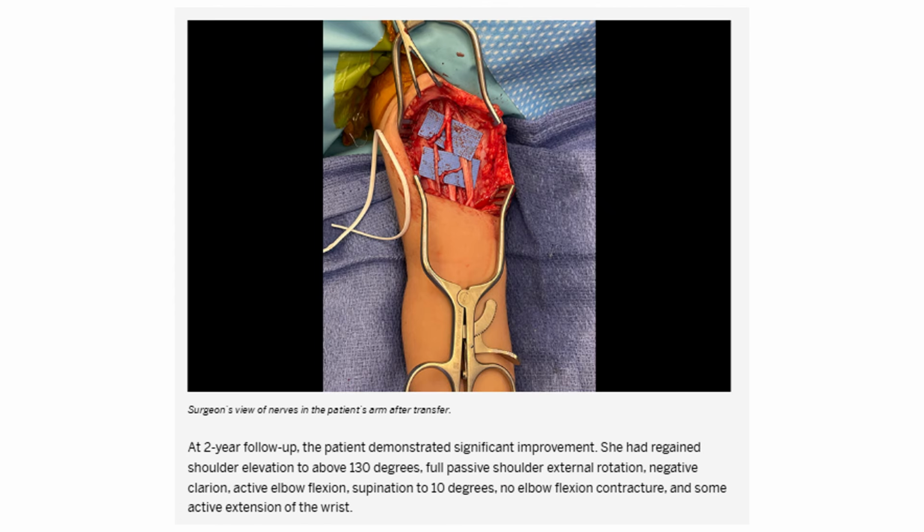At 2-year follow-up, the patient demonstrated significant improvement. She had regained shoulder elevation, about 130 degrees. So we not only have supraspinatus that is 15 degrees first, and then deltoid taking over. So you could see we have an elevation.